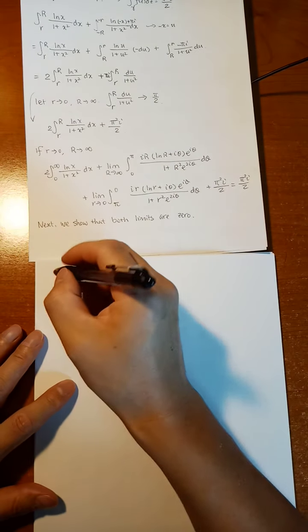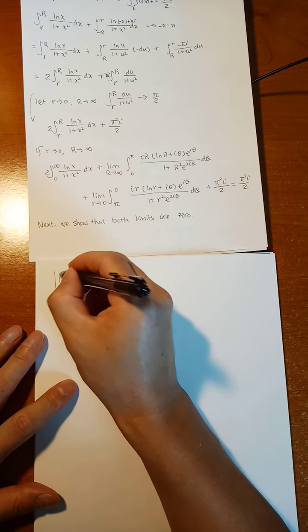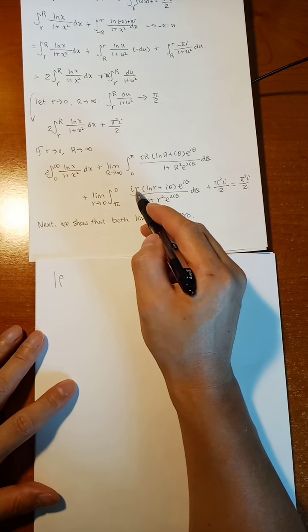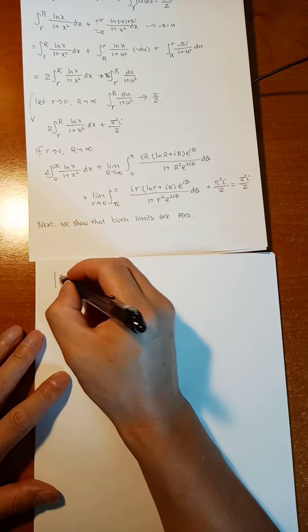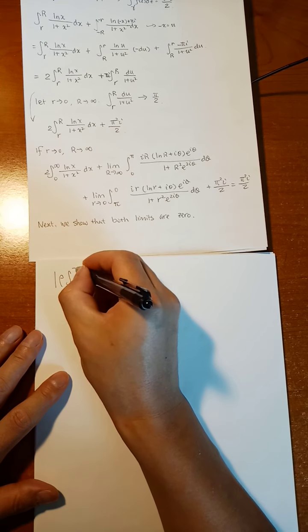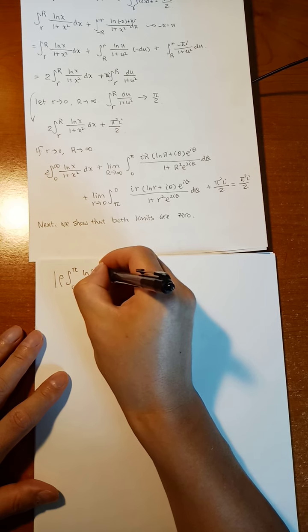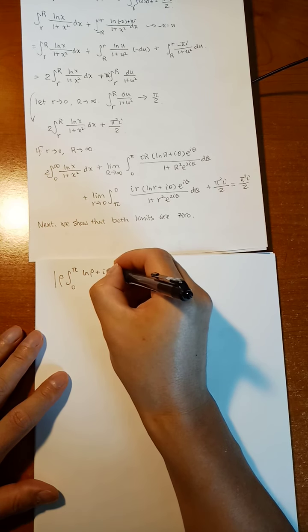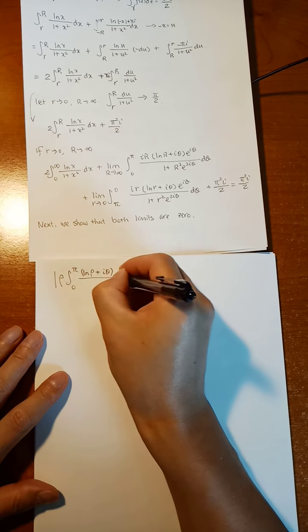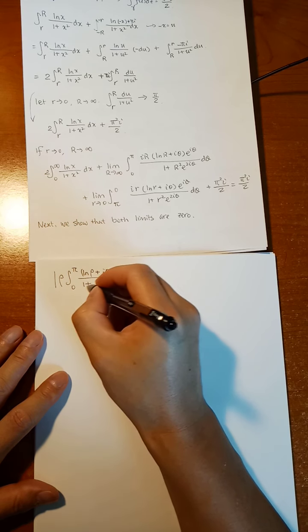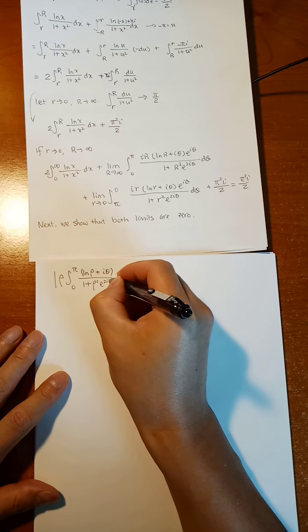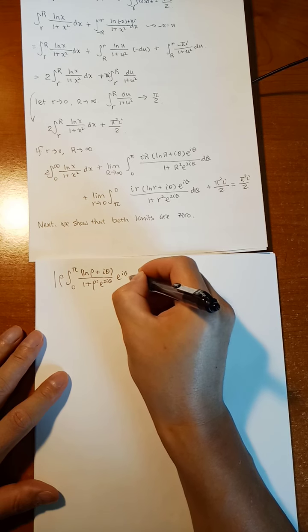We're going to compute the absolute value. So the modulus, I'm not using r, I'm using a general letter, rho, from 0 to pi, of rho times log rho plus i theta over 1 plus rho squared e^{2i theta}, times e^{i theta} d theta.